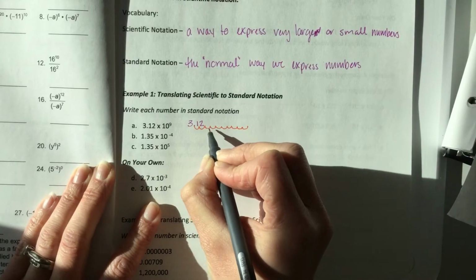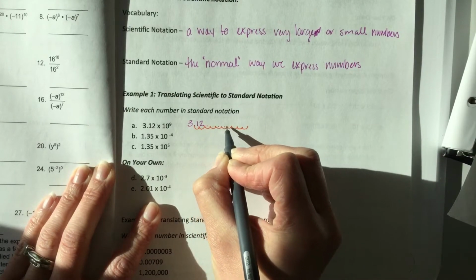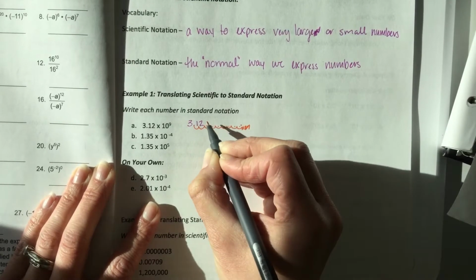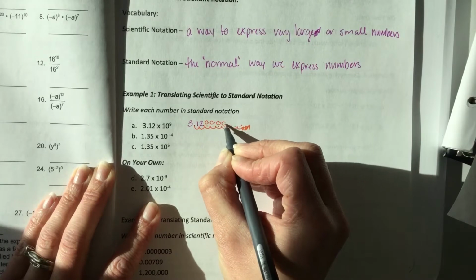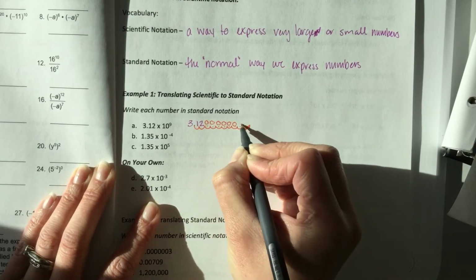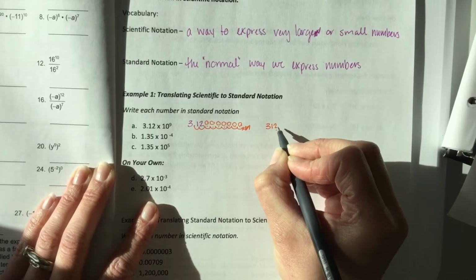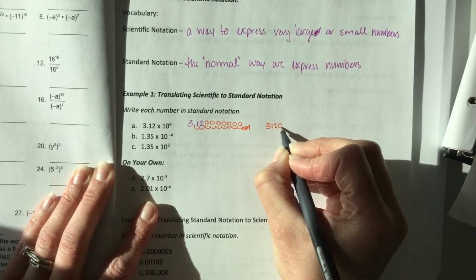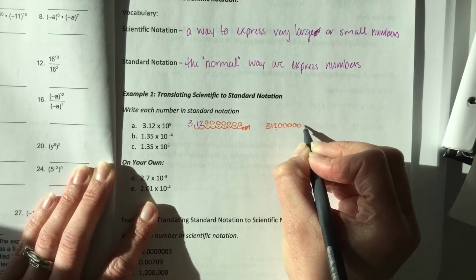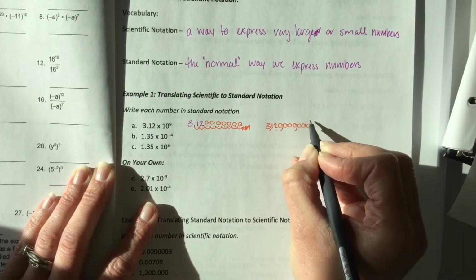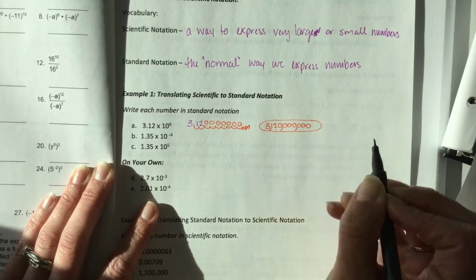Oops, I might have done too many. 1, 2, 3, 4, 5, 6, 7. I'm getting a little pen happy today. Because the 1 and the 2 took 2 places, I know that there's 7 zeros. 1, 2, 3, 4, 5, 6, 7. And then you throw your commas in there so we can read the answer.